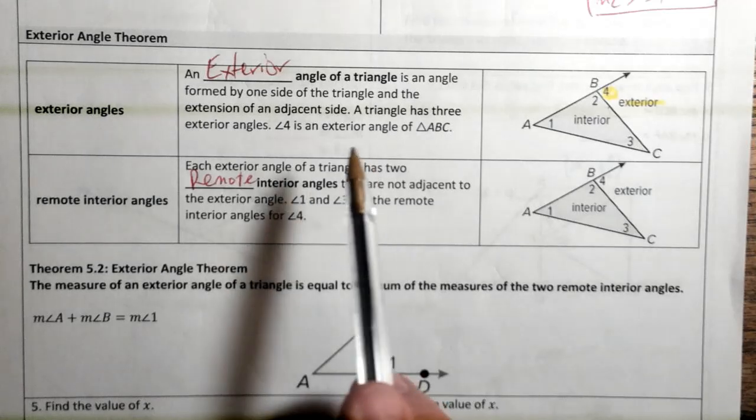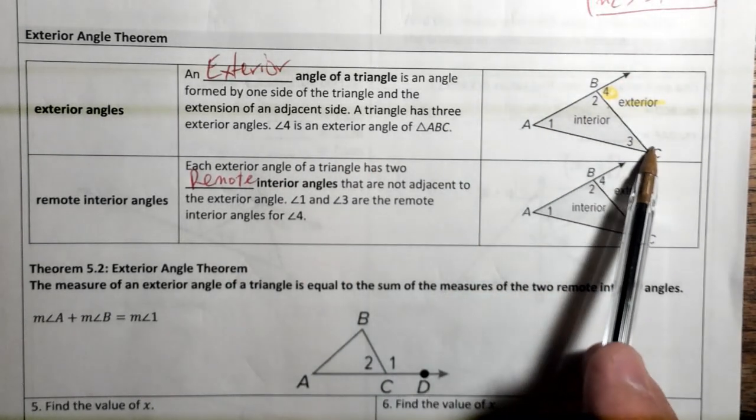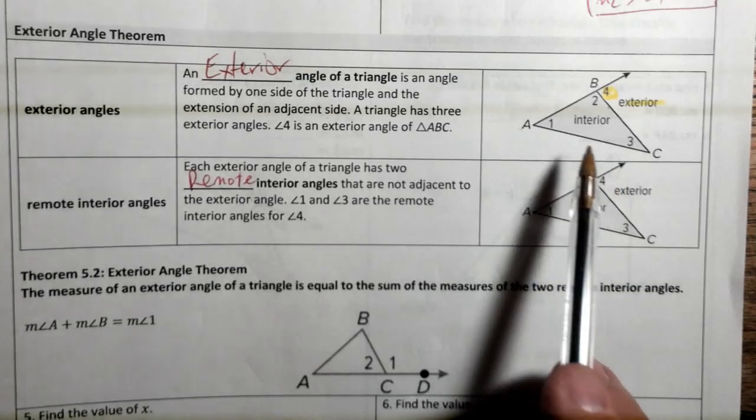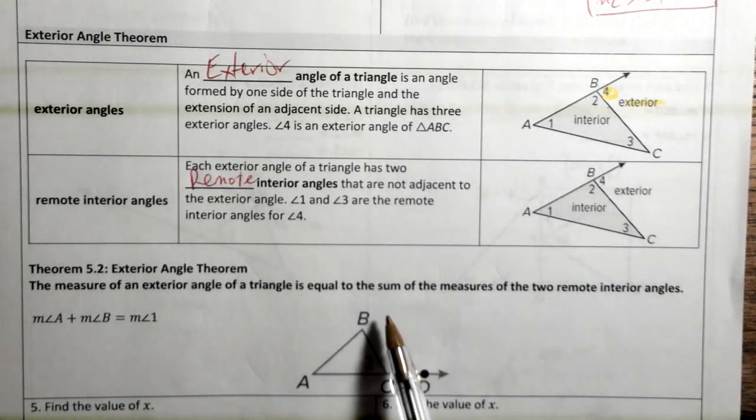Let me back up just a second. A triangle has 3 of these. So if you extend out here, you would have another. You extend out here, you would have another. But for each exterior angle, the 2 remote interior angles are what equal that outside angle.